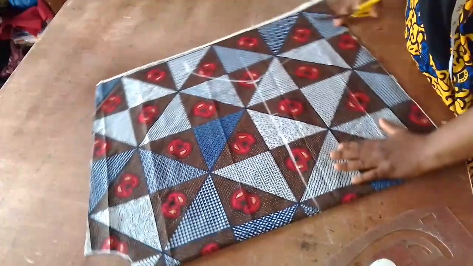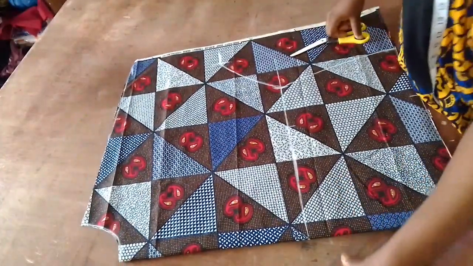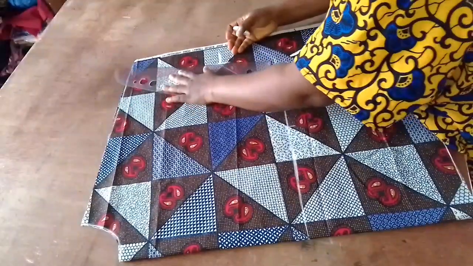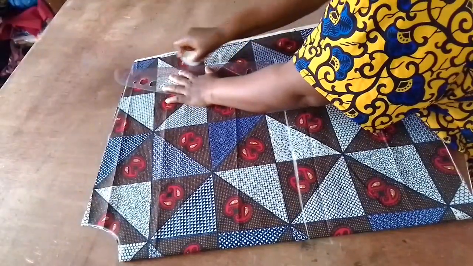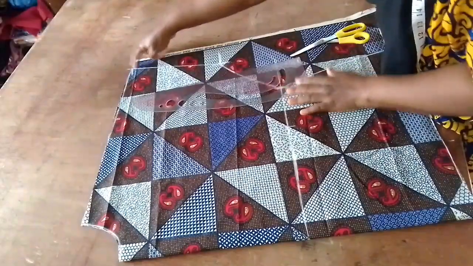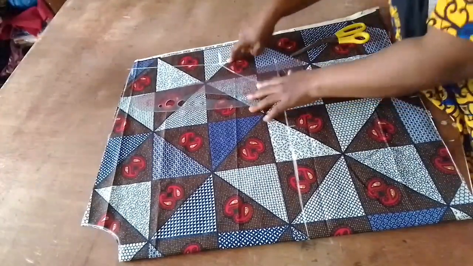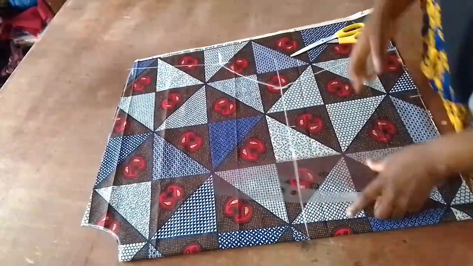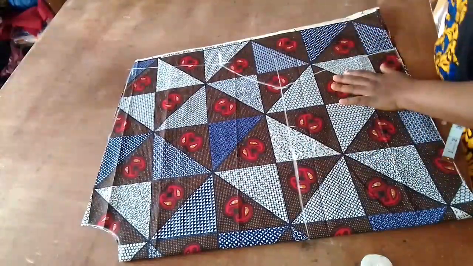And then I'll be coming to the length of the top, and then I realized that I didn't slant the round sleeve, so I'll be slanting that out. Please always remember to do that. So I just slanted that so that when cutting it will show. So I'll be cutting that out.